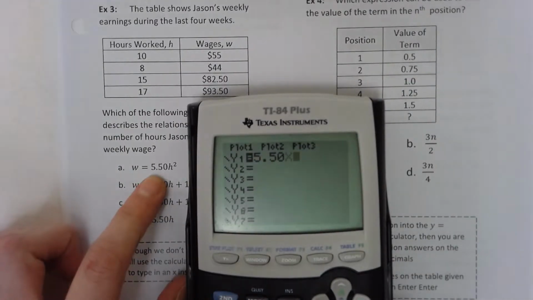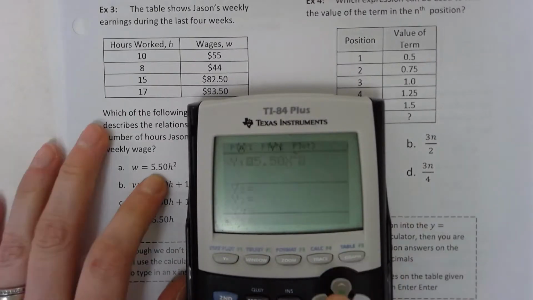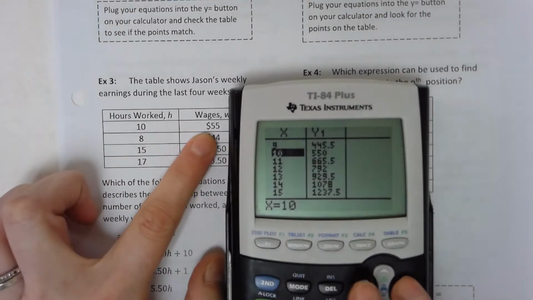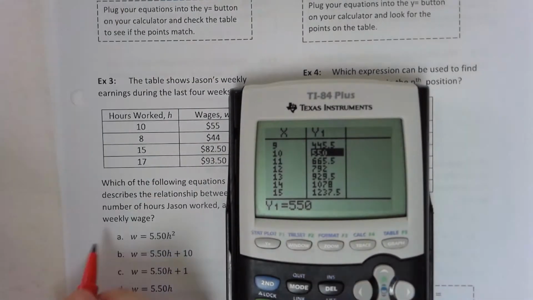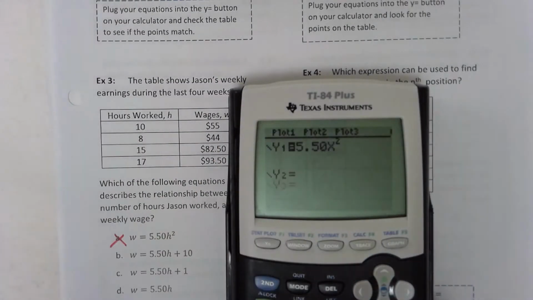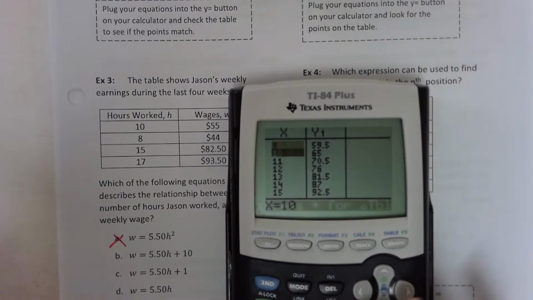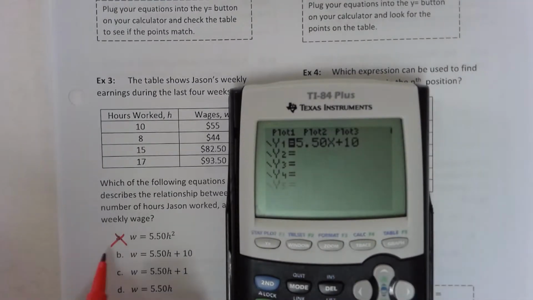5.50, and I've got x squared. Let's press second graph. So I'm going to start with this 10. I should have 1055, but I've got 10,550, so answer choice A is out right away. If I check B, I've got 5.50x plus 10, second graph. It's got 1065, it's out.